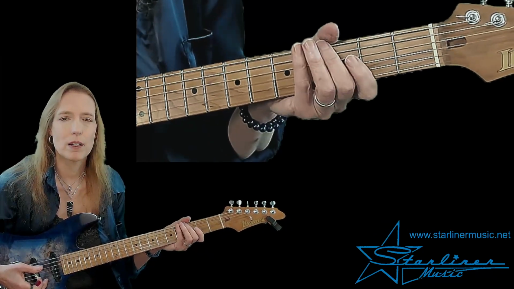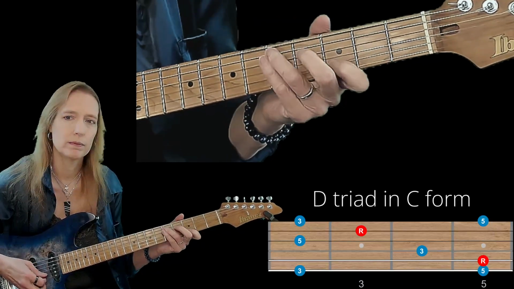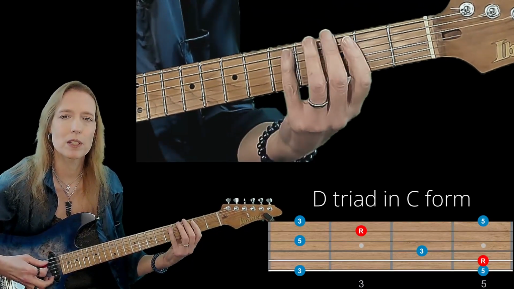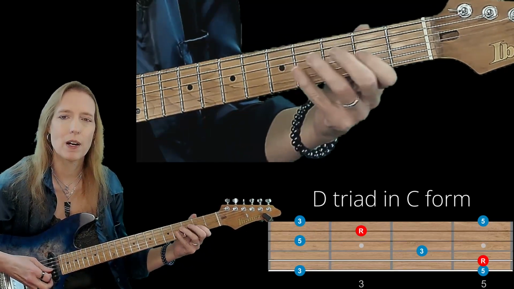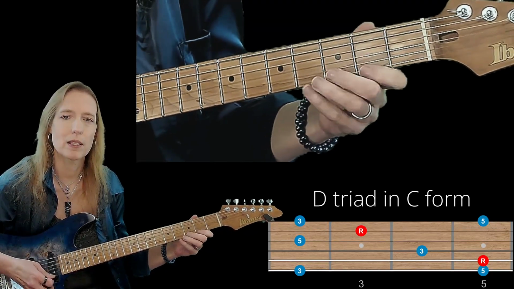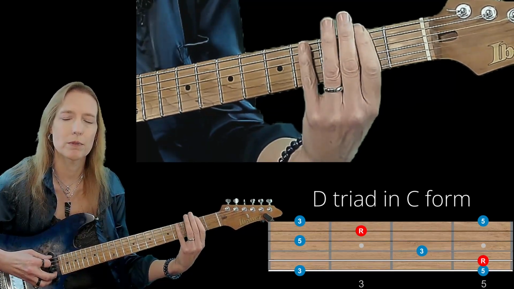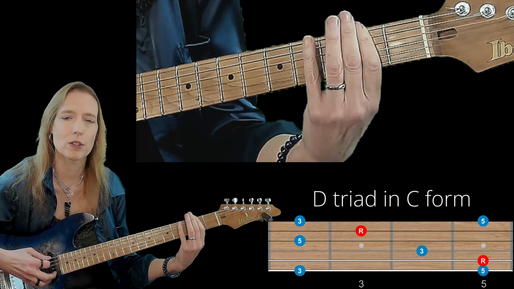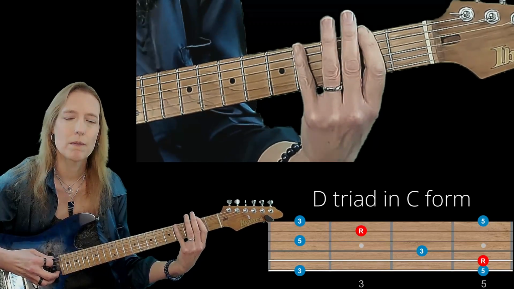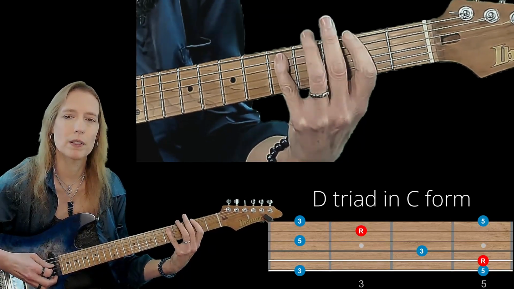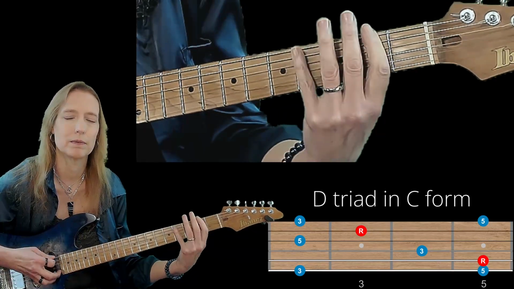Let's start with the root D in the C pattern. So here's the C pattern octave. And now I'm going to add in the thirds and the fifths. So we have 1, 3, 5, 1, 3, 5. And don't forget that we have a 3 and the 5 on the bottom of the pattern here in the C pattern. So there's the low 3 and the low 5. So if you play from the 6th string, you have 3, 5, 1, 3, 5, 1, 3, 5.